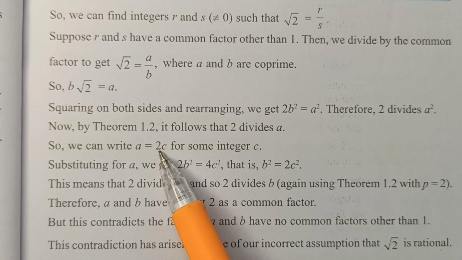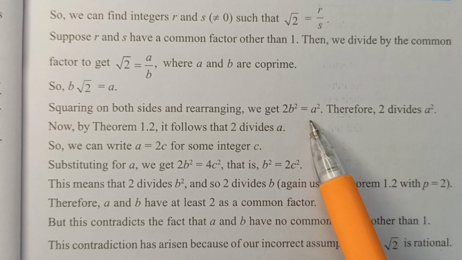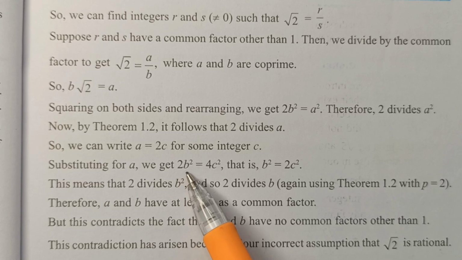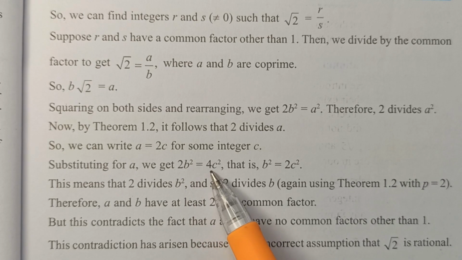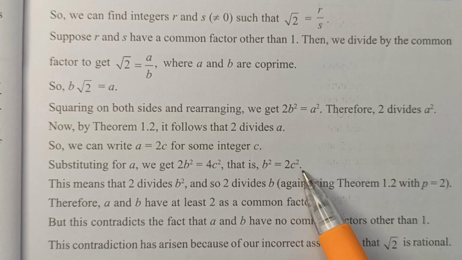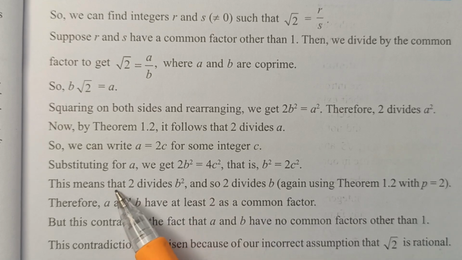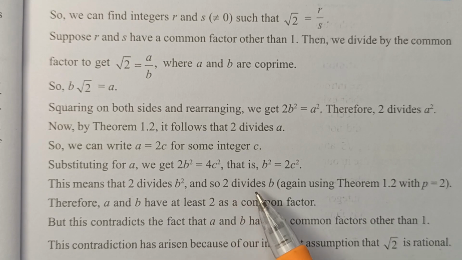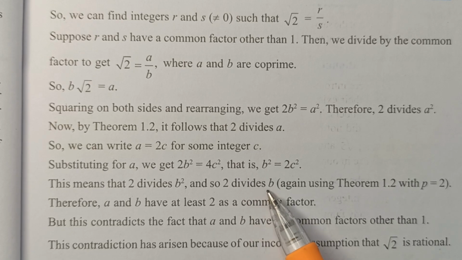Now substitute a equal to 2c in the equation 2b square equal to a square. So we get 2b square equal to 4c square, that is b square equal to 2c square. This means 2 divides b square and also 2 divides b.